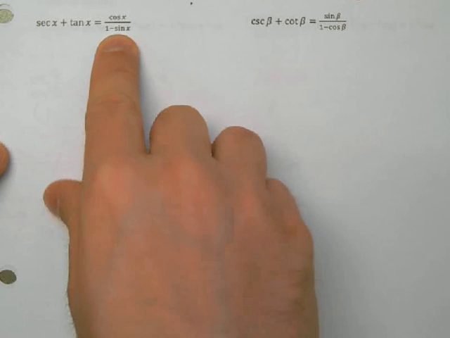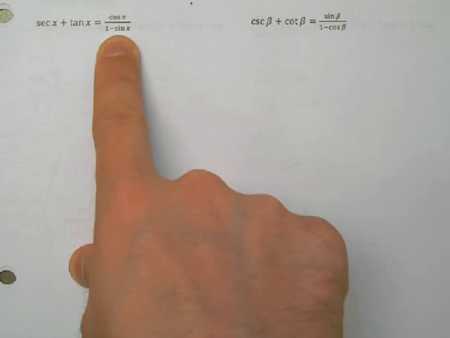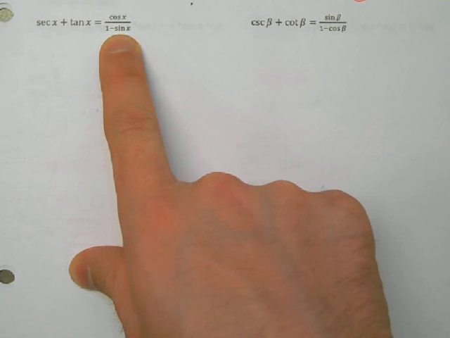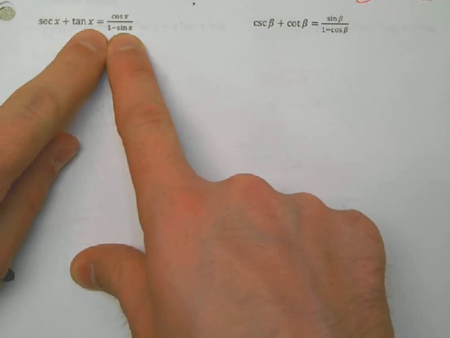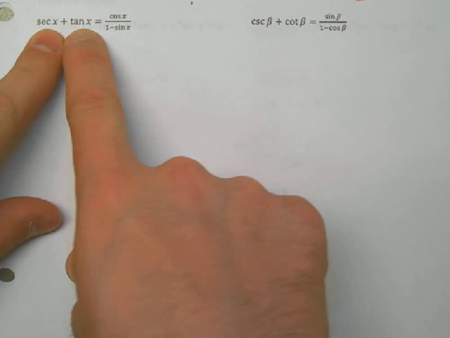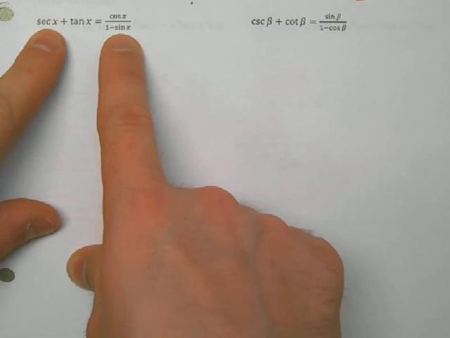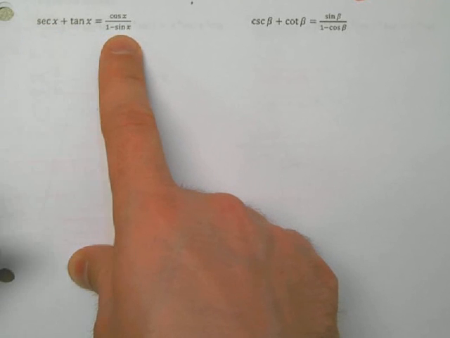And the answer, if you watched the previous video, is that if we have 1 minus sine x on the bottom, we're going to multiply by the conjugate of that. We're going to multiply both the top and the bottom by 1 plus the sine of x. The reason that we do this will become clear in a second. We've got a difference of squares on the bottom, right? So I'm going to have secant x plus tangent x. I'll leave that like it is.